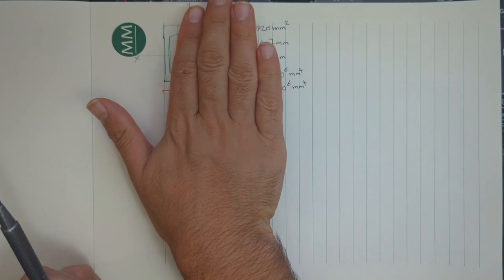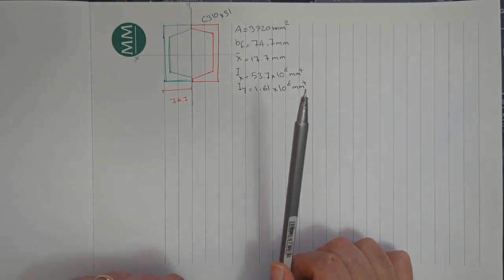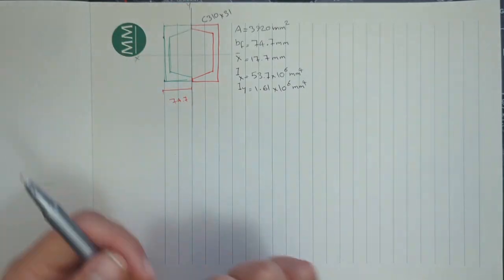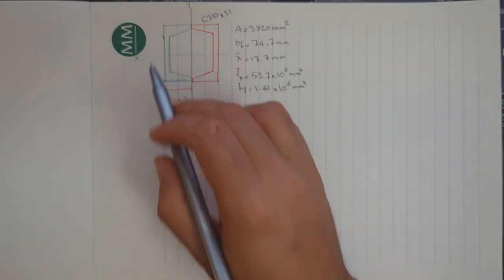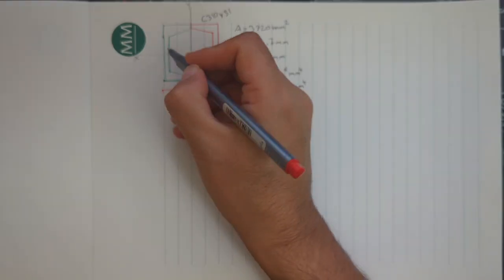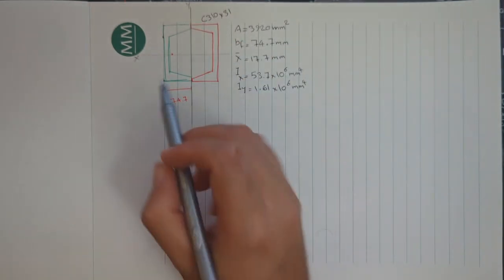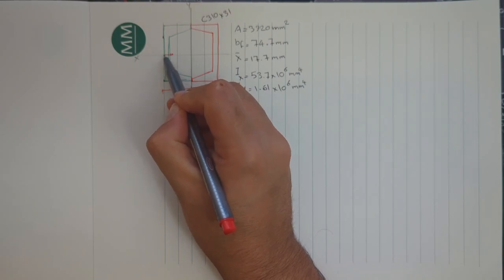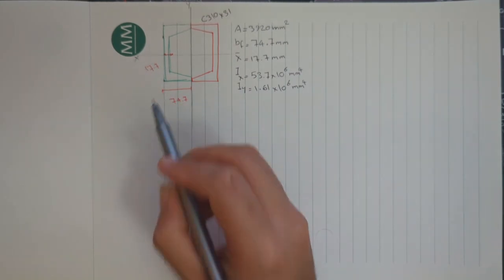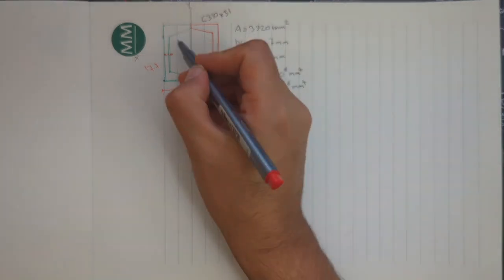the x-axis, but in the y-axis, if you just think about the green shape or the red shape, you see it is not symmetrical. So the centroid of this shape is 17.7 millimeters from the y-bar, so it should be around here. So this distance is 17.7 millimeters.